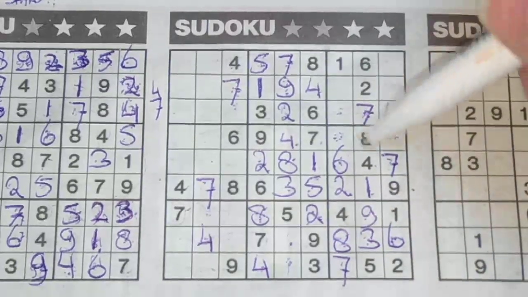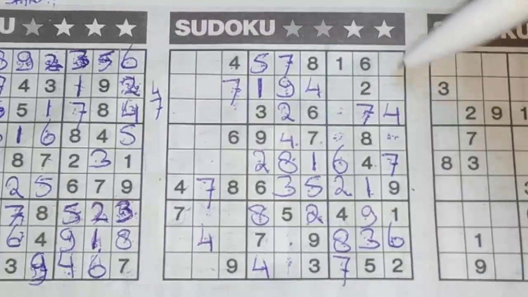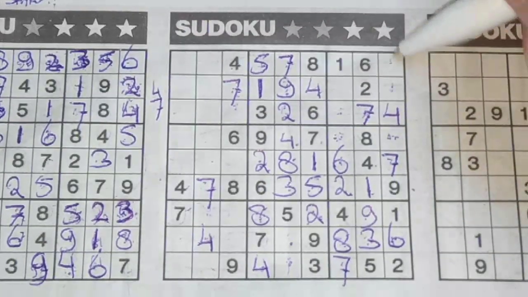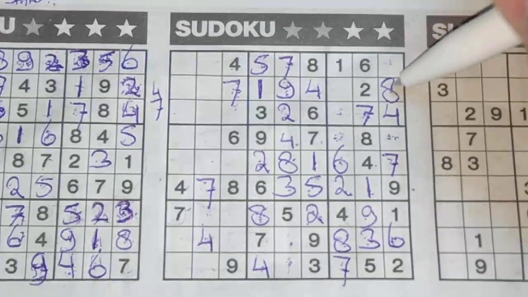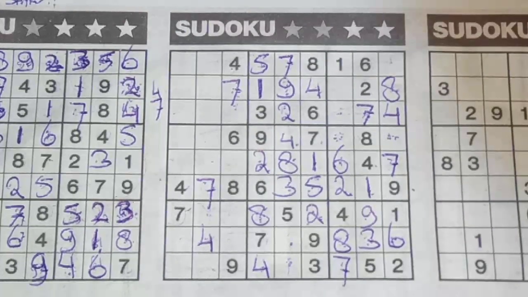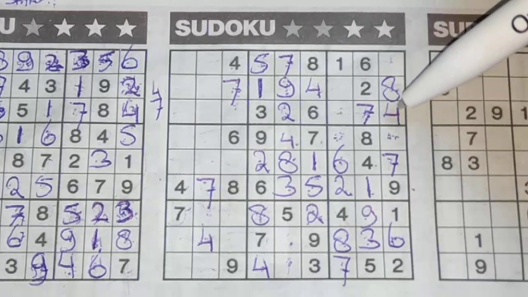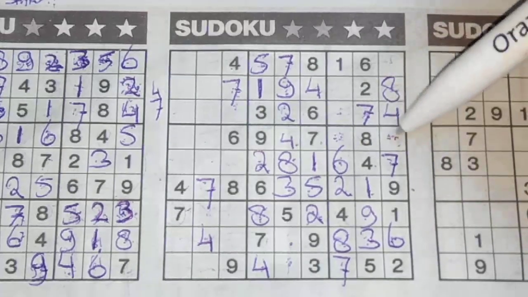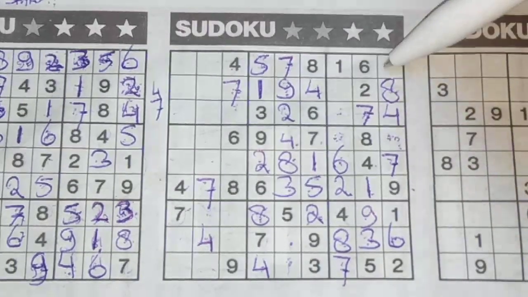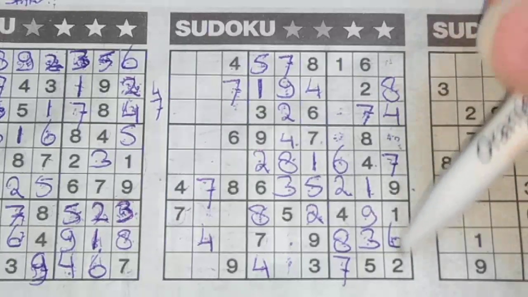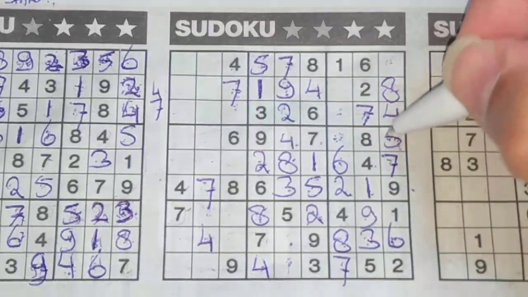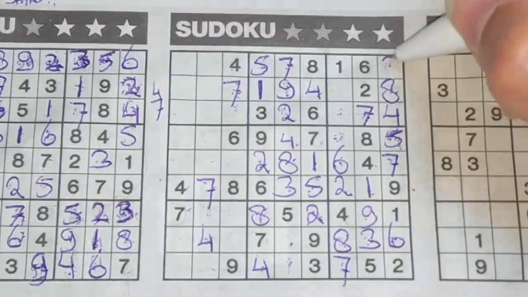8 in this column, 8 in the column next. So in the last column, the only 2 places for the 8 should be here or there, but I see here an 8. No 8 there. 8 should be here. 5 and 3 are left in the last column. We have a 5 now, so no 5 there. 5 should be here. And the 3 goes there.